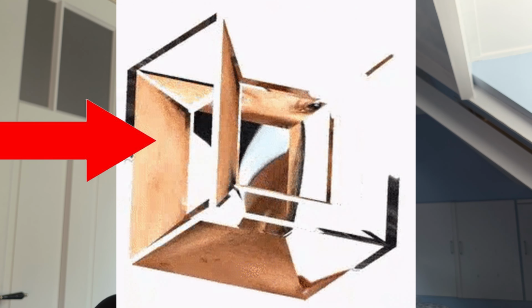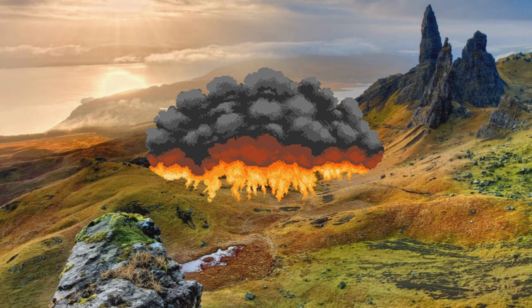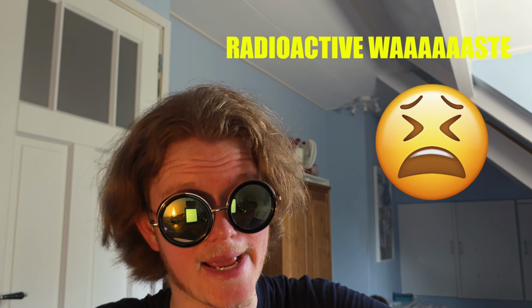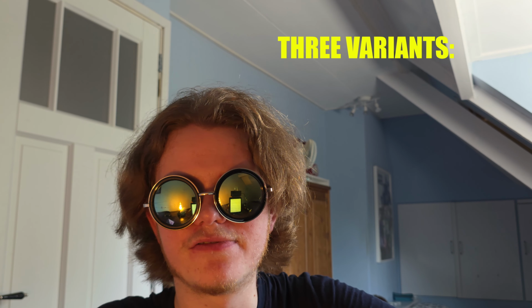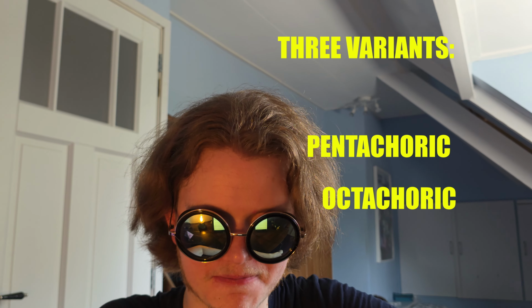Osas. One side of the Tesser Obama was removed from the one that would kill Dr. Osas, and the Scottish Highlands were subsequently nuked out of fear of the Tesser Obama's danger. This is why you shouldn't go to the Scottish Highlands, because it's filled with radioactive waste. It comes in 3 variants: hyperspherical, pentahoric, and octahoric. The octahoric Tesser Obama is the only variant of which footage is known to exist.